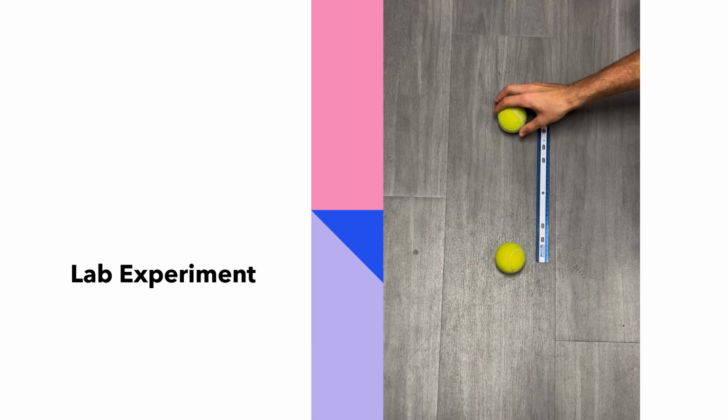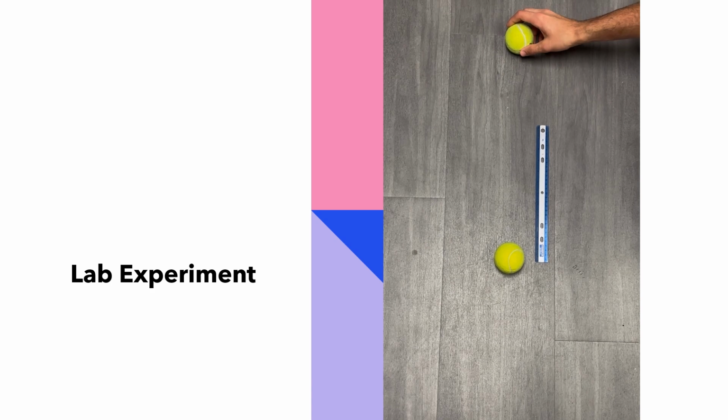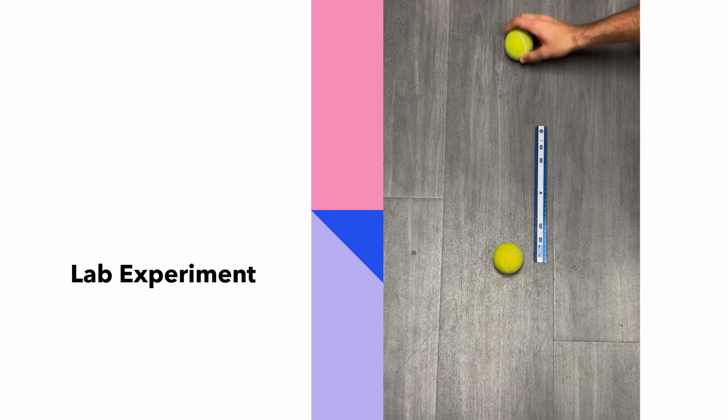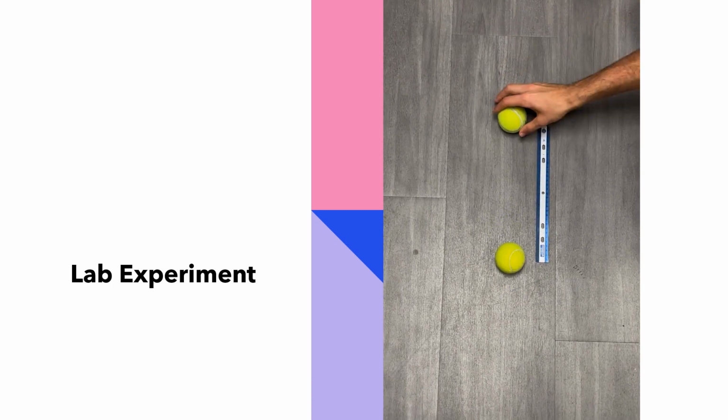So here's the lab experiment, right? Our tennis balls in their collision. The tennis ball with the initial velocity, after it has a collision with the other tennis ball, does have a slight velocity still, and it doesn't go to zero.